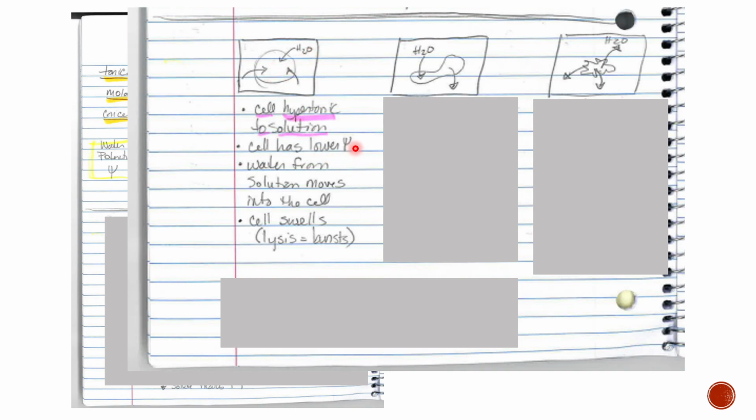The cell has a lower water potential. So water potential is a property of a solution that predicts what direction the water will flow. The water is not going to flow from inside the cell to outside the cell. So the cell has lower water potential. The water that's in the cell does not have the potential to move anywhere. Water from the solution moves into the cell. So the water from outside, the water from the solution it's sitting in, moves into the cell.